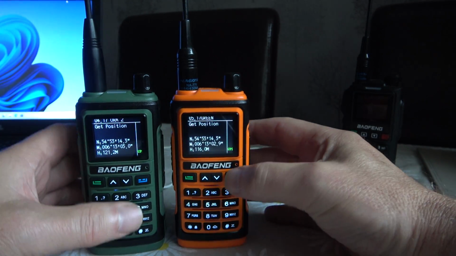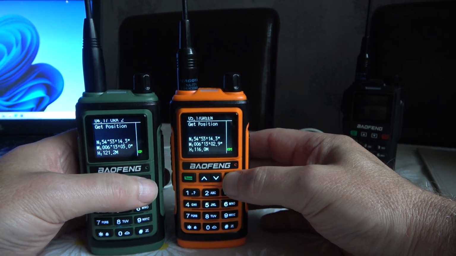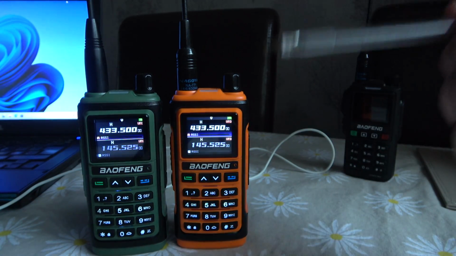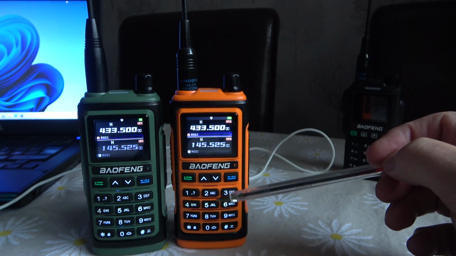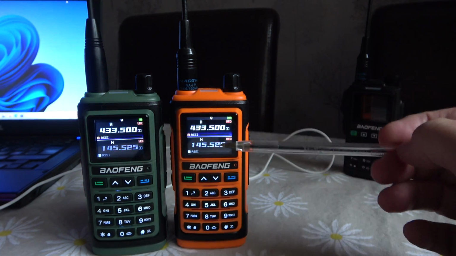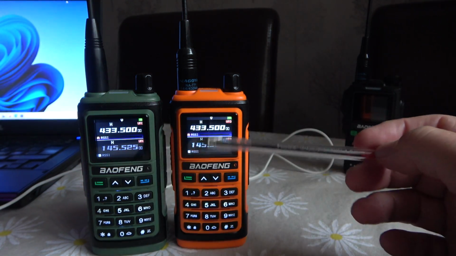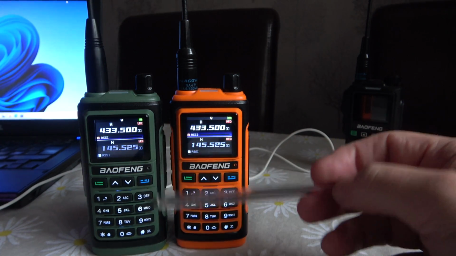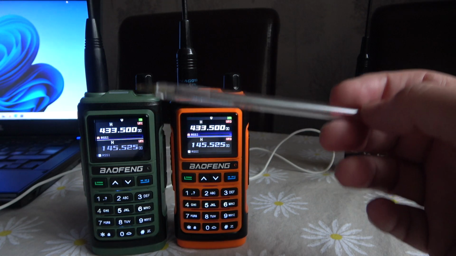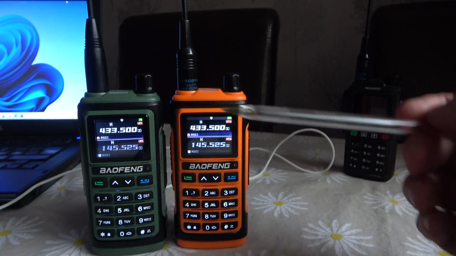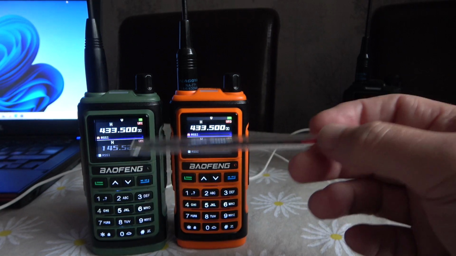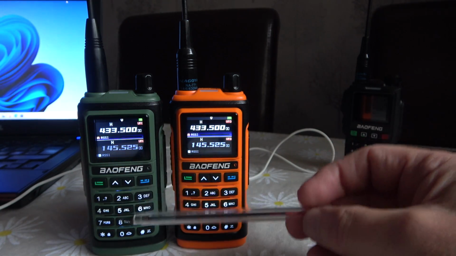So hopefully, if you get all those things right, you should have no problem at all sending GPS coordinates between your two Baofeng radios. As I say, it's a bit quirky, it's a bit buggy, and not entirely straightforward. Hopefully, further firmware releases will simplify the process a bit. But basically, that's what you have to do.